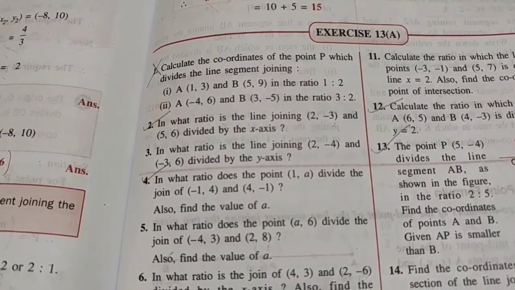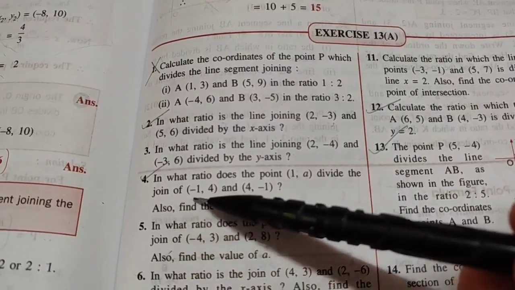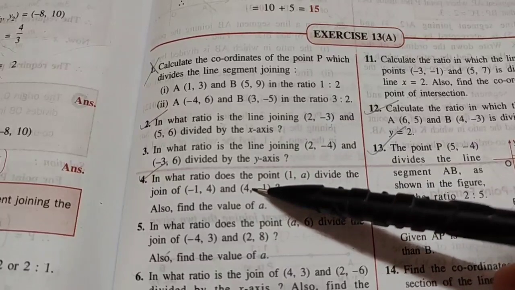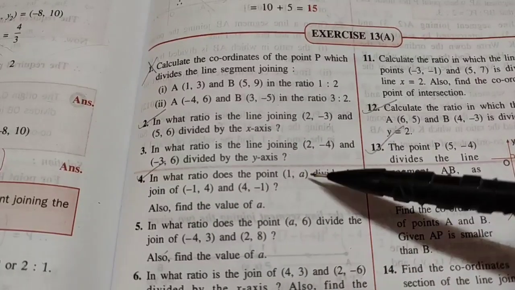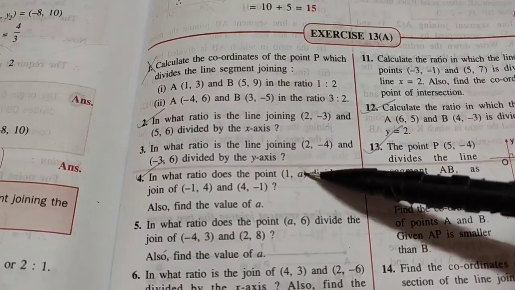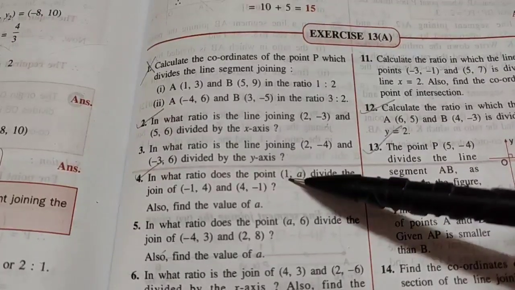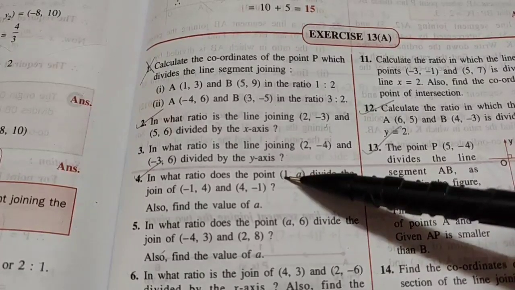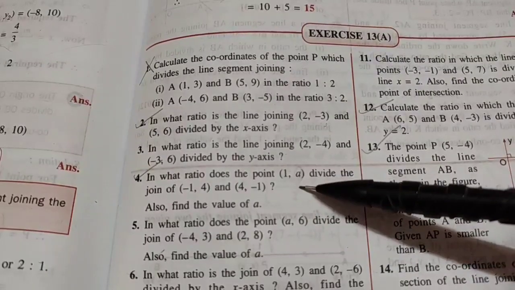Now question 4. In what ratio does this point divide the line joining these 2 points? So it's similar to the previous sum. This is x1, y1, this is x2, y2. I don't know the value of this y coordinate A, but I do know the value of this x coordinate, which is 1. Using that, I can find m1 ratio m2. And after I find that, I will be able to even get the value of A.